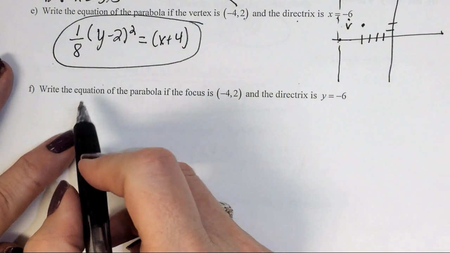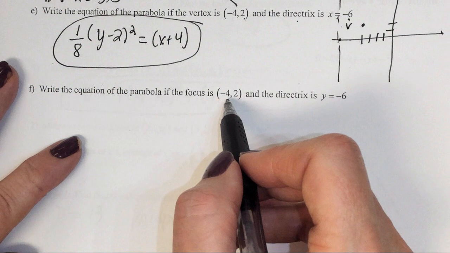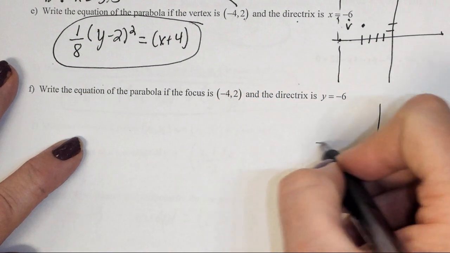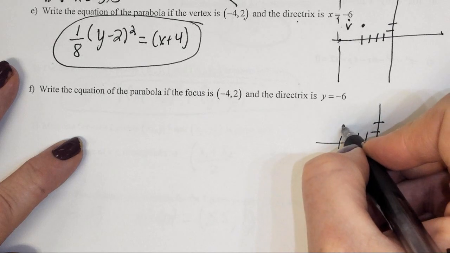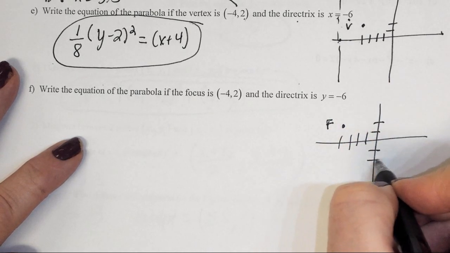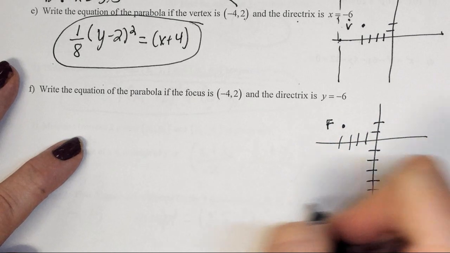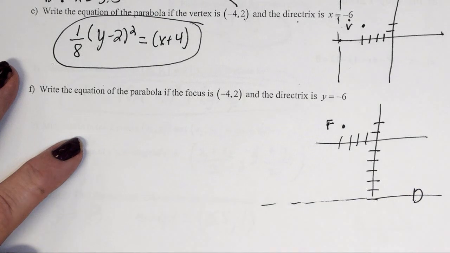All right. Last one here. Write the equation of the parabola if the focus now is negative 4, 2, and the directrix is at y equals negative 6. So here's our directrix. We've got our focus up there.